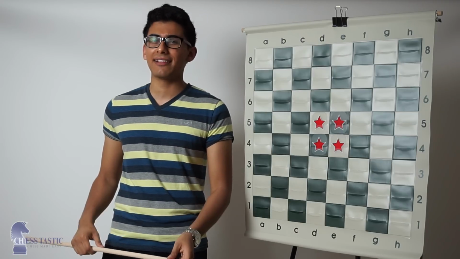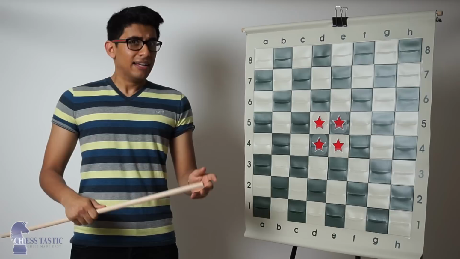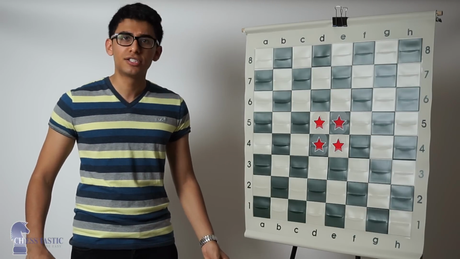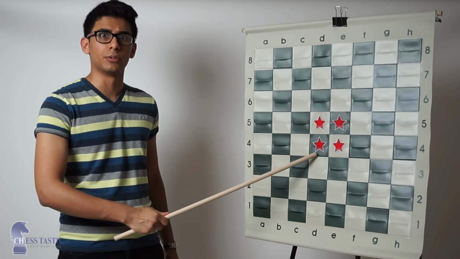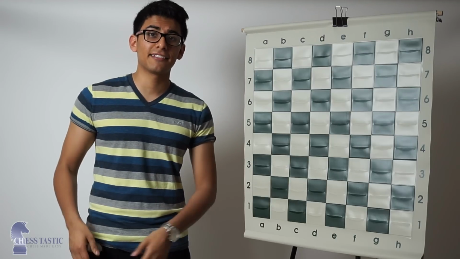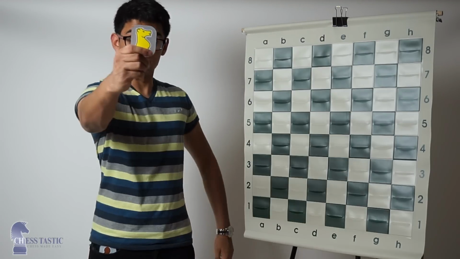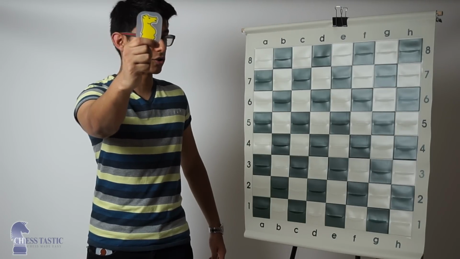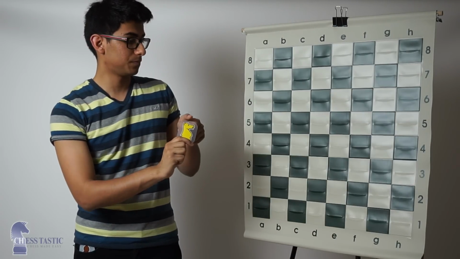Today we're going to continue our series on how to play chess openings, and we are going to figure out exactly why the center is so important. So let's get straight to it. First of all, let's take this knight and put it on square h1.